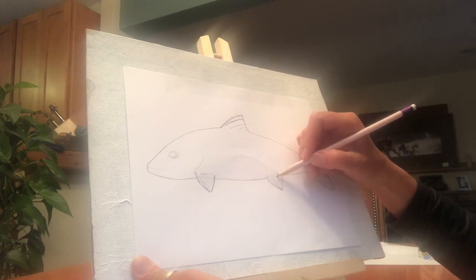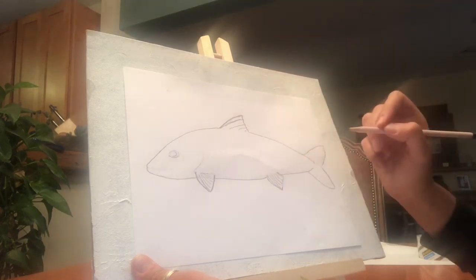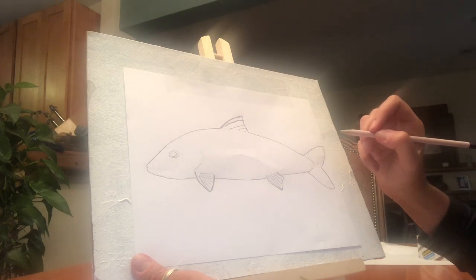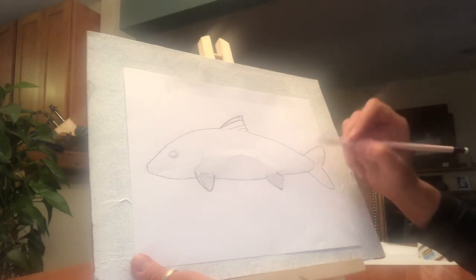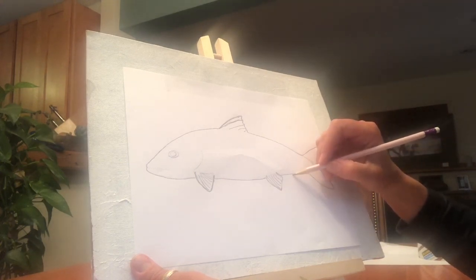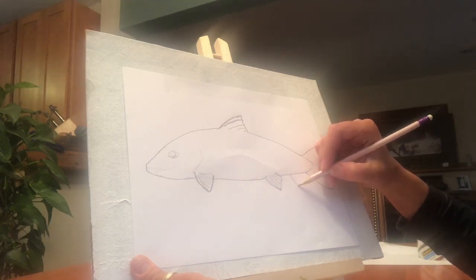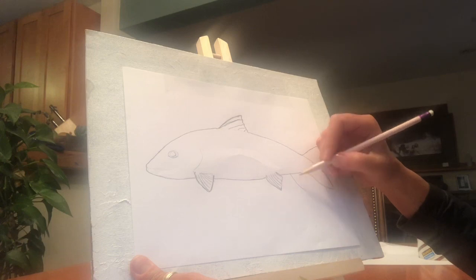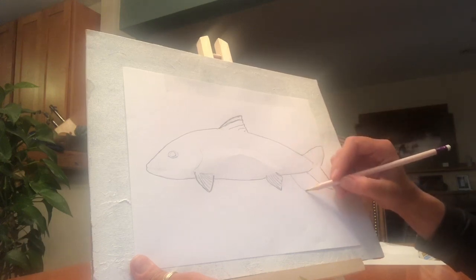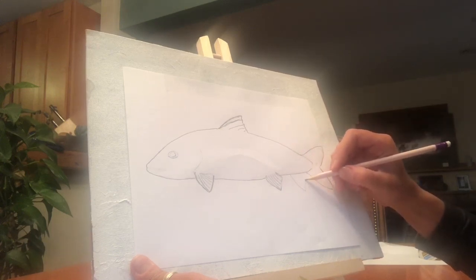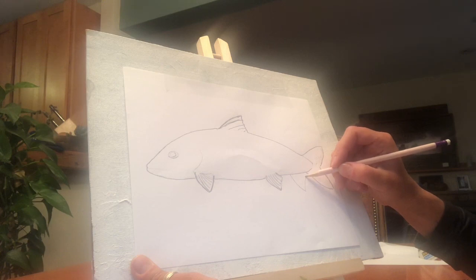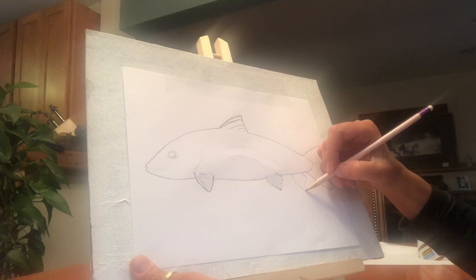And we have one more fin to add. So right near the tail fin is called the anal fin. And we're going to, again, continue our little pattern of making an arch in kind of a triangle shape. And then bringing it back. And then connecting our spines.